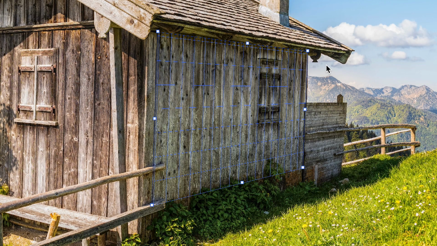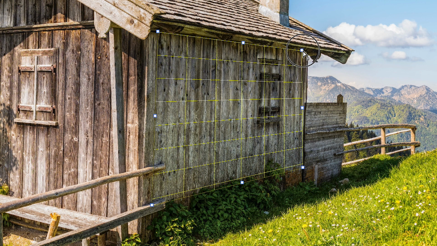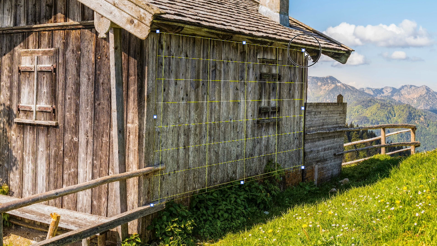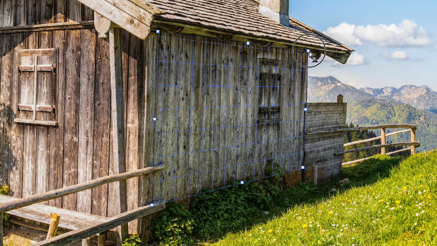Now it gave me a blue grid, which is perfect. That means I chose everything correctly. Now, if I was a little off, I would get a red grid after I clicked it, or I get a yellow saying I'm pretty close, but I'm not there yet. So I just need to adjust one of the corners or all the corners until I get that blue grid, and then I need to kind of make sure that visually it matches what I'm seeing.